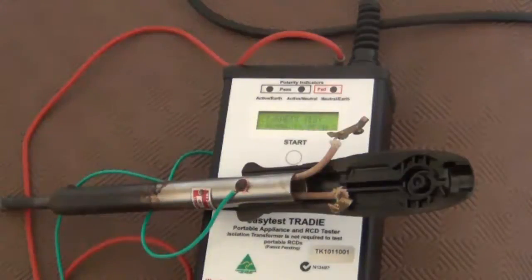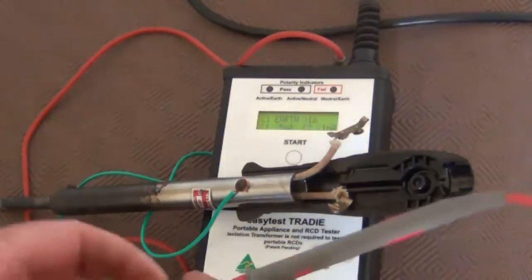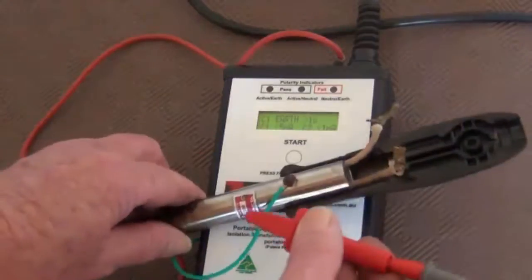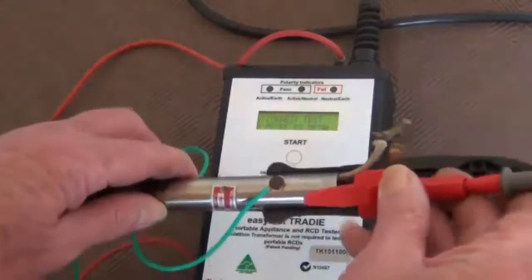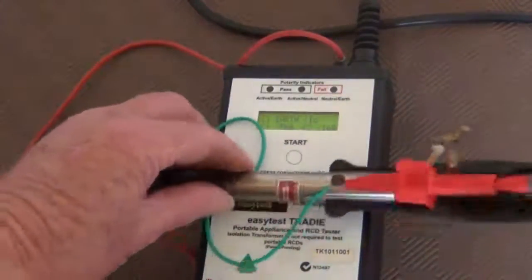The earth is only there as a backup system in case something goes wrong. And like all backup systems that are invisible in normal working conditions, they have to be regularly tested. And this is how we do it. We connect the probe to exposed metal.